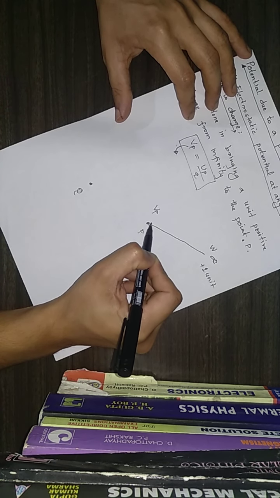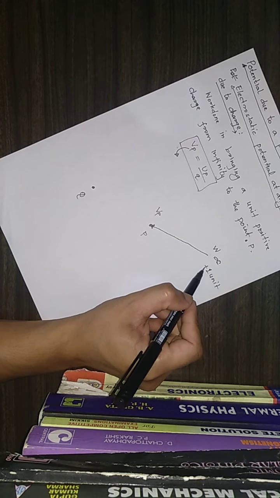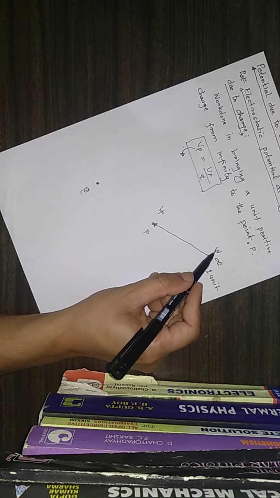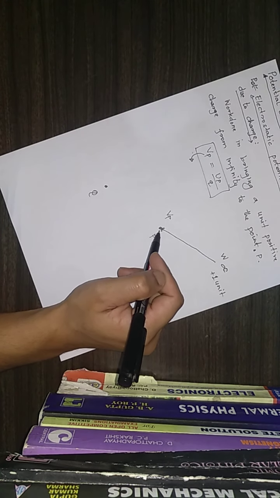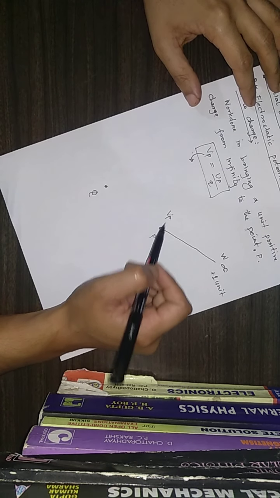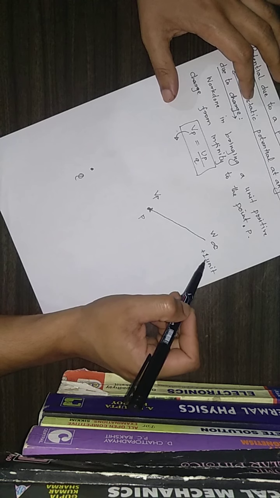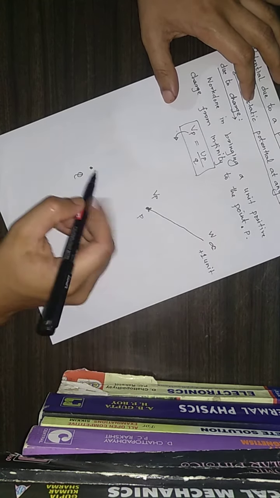That means if we bring a unit positive charge from infinity to the point P, then work done in bringing the unit positive charge at this point is the electrostatic potential at this very point. So what is the work done in bringing a unit positive charge from infinity to this point? So we are going to calculate that.